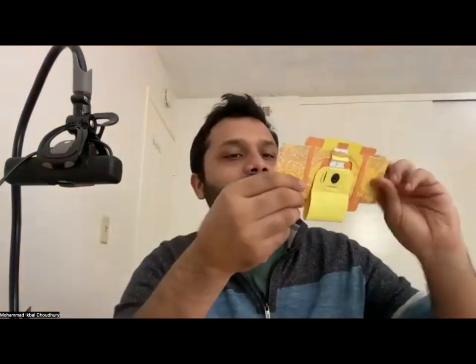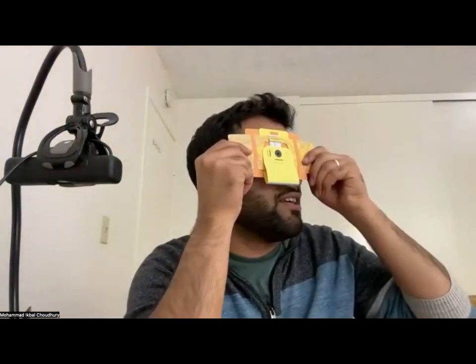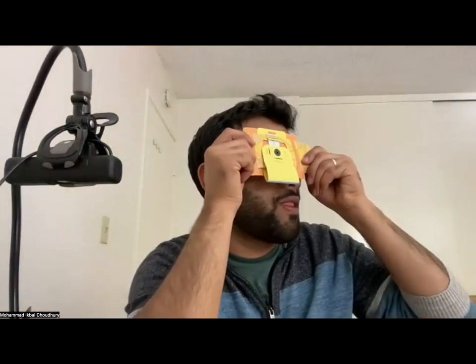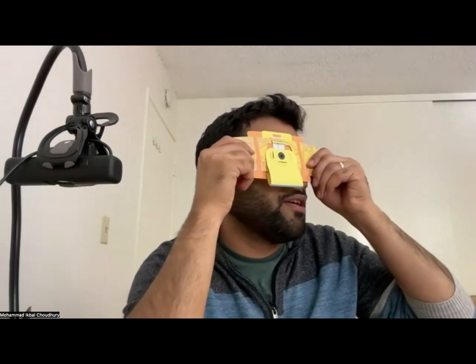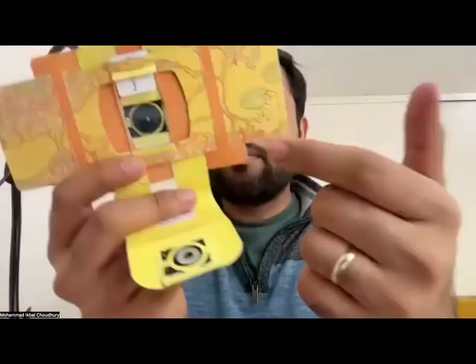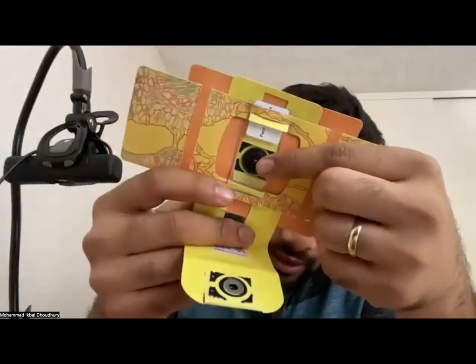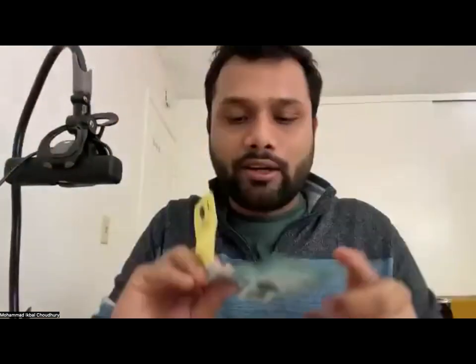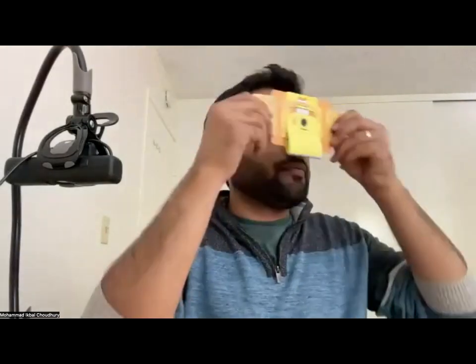Let me try to see if I have it in my sight. So I lost my sample. The reason being, it's not centered on the lens. So I will move either the slide or the XY stage to center it on the lens, and then I'll check.